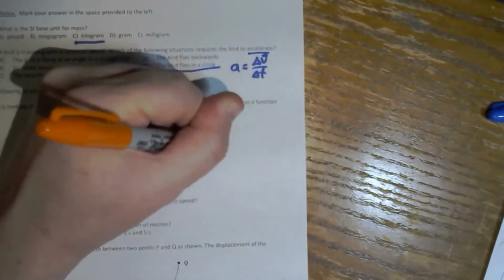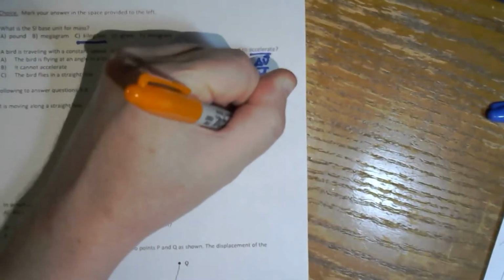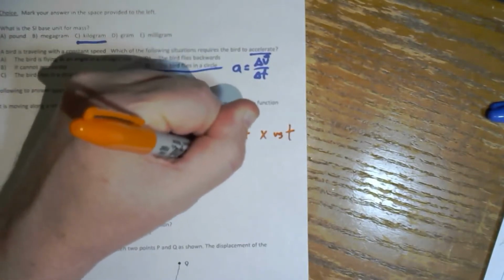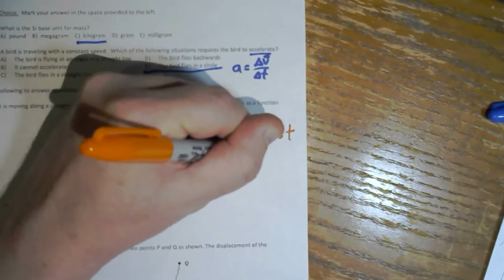So the slope of a position versus time graph is the velocity or the speed, depending on the circumstances.